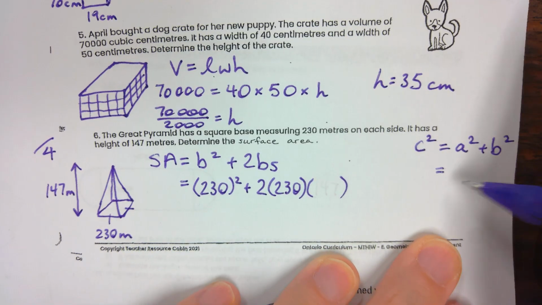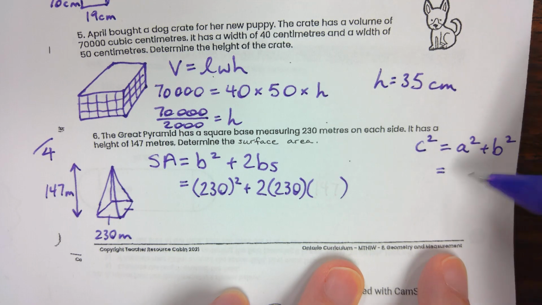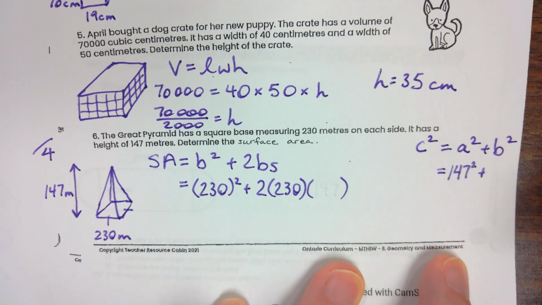What are my numbers that I'm adding? Okay, so 147 is one of them. What's the other number I'm adding? Don't rush into writing down everything. What do you think is my second number? Misha, what do you think? 230. Ethan, what do you think? Also 230.